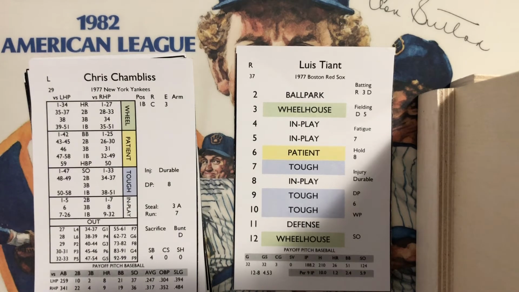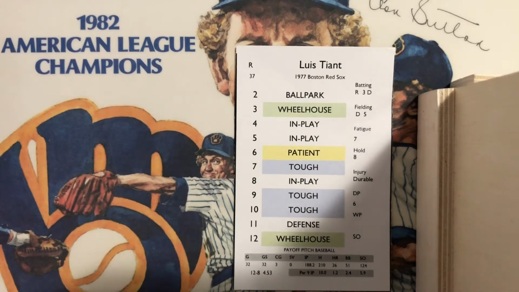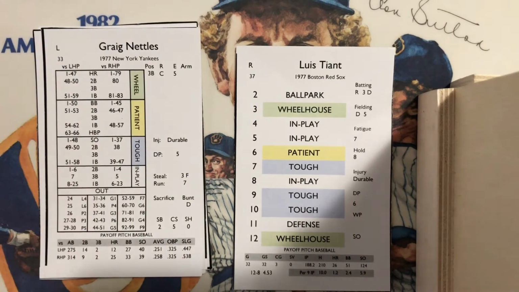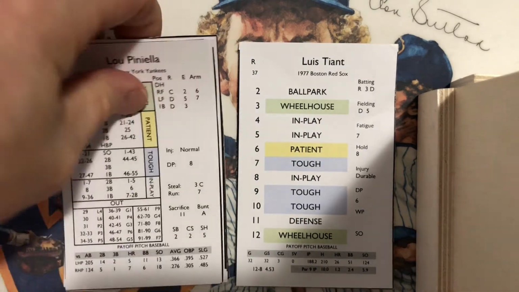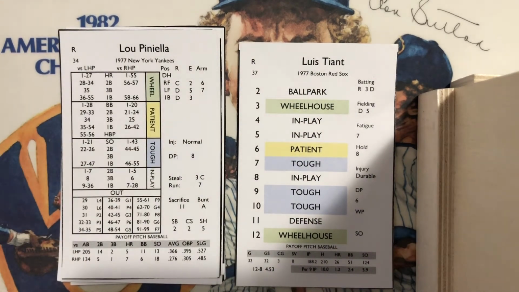Tiant winds. And this is hit to center field. Lynn's got room. He will put it away for out number 1. Now it's Nettles. Greg is 0 for 1. The pitch to him. Ground ball, Burleson. Rick's got it in the hole. A hard throw over to Scott. He gets him. 2 gone. And now Piniella. Lou takes ball 4 outside with a breaking ball, and he's on.